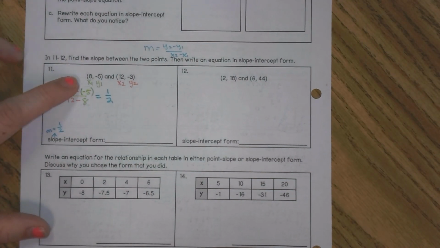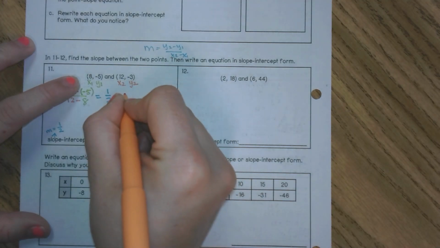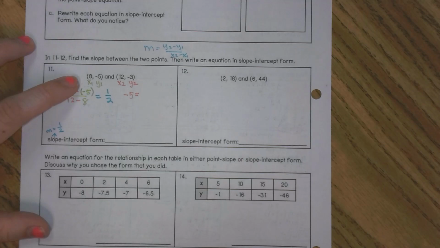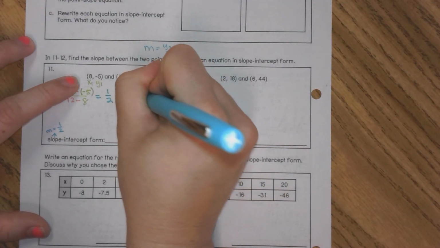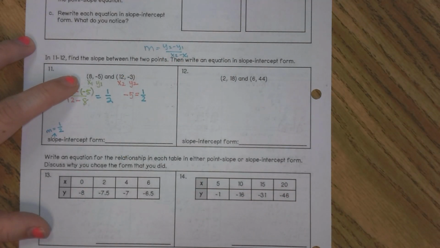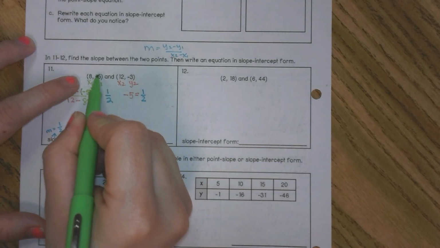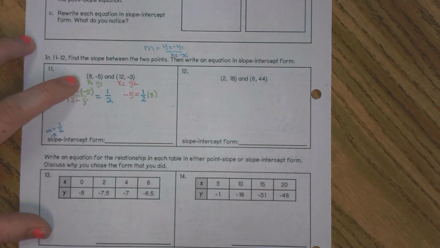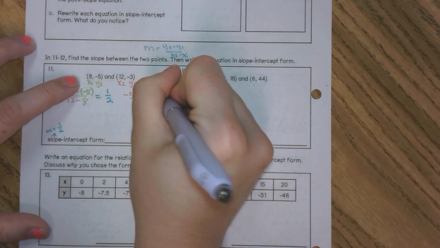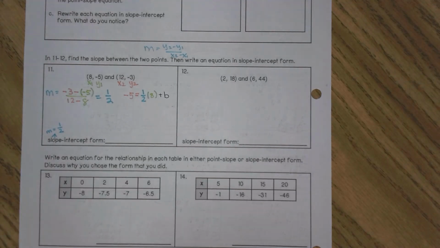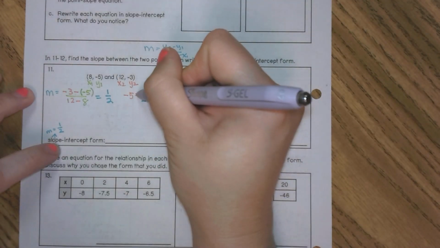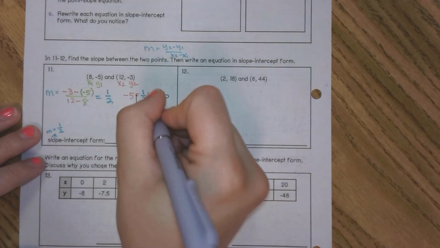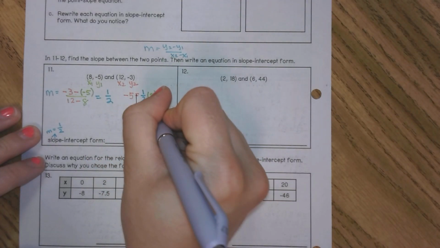So if I use this first one, remember I start with y. So we're going to say y equals m, which we just found was 1/2, times x. Now remember, since I use this y value, I have to use this x value, so 8, plus b, which we don't know, so we just leave it as b. And then I'm going to draw my line. Simplify first. 1/2 times 8 is 4. Drop your plus b.